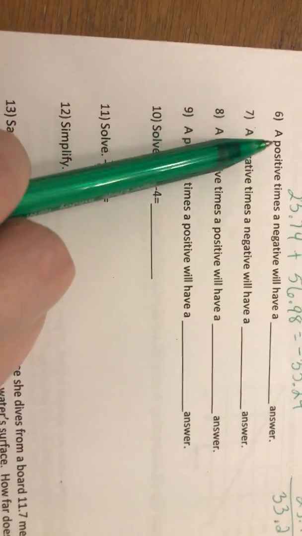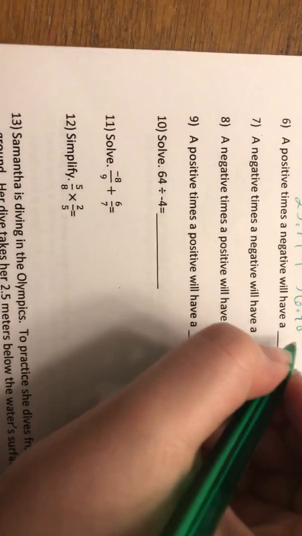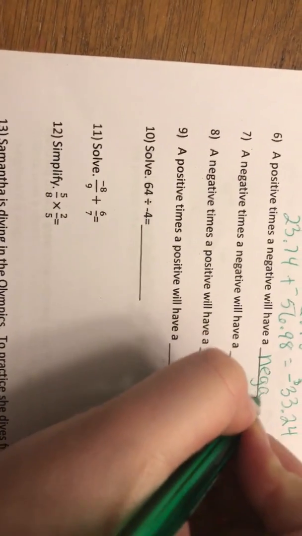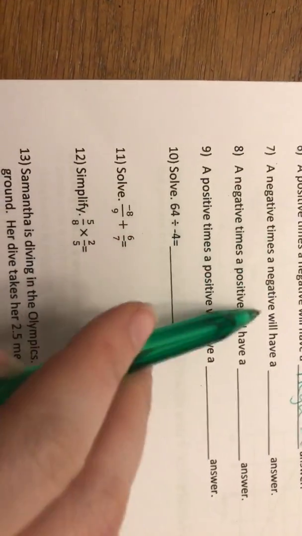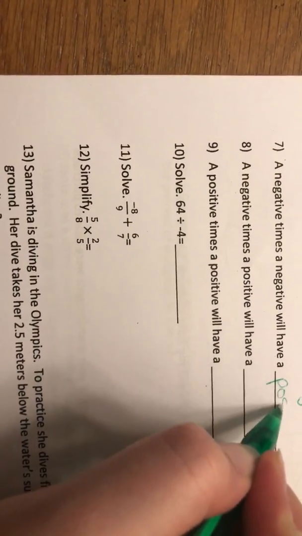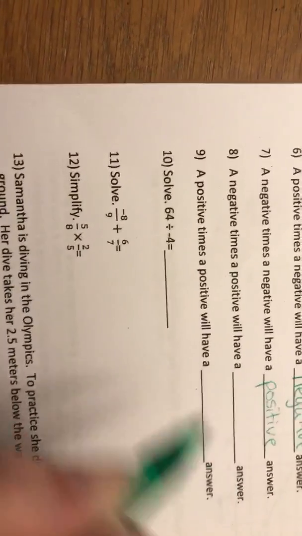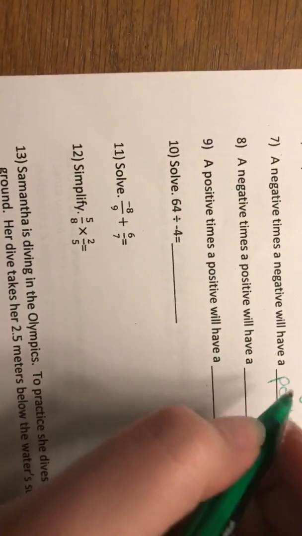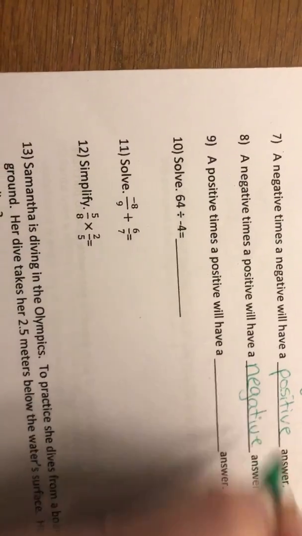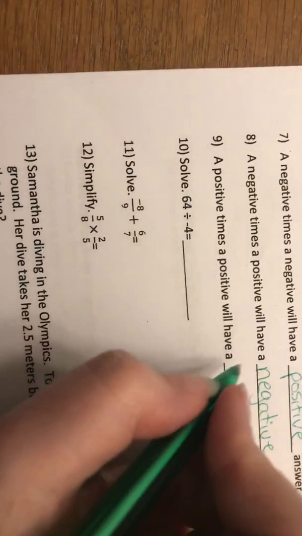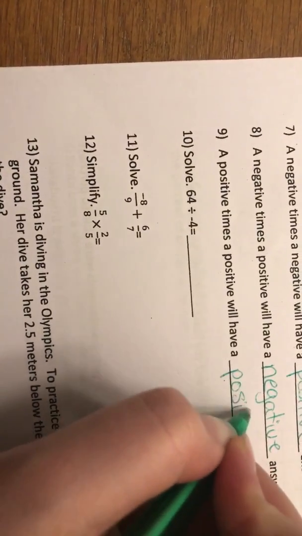Number 6 says a positive times a negative will always have a negative answer. A negative times a negative will produce a positive answer. A negative times a positive will create a negative answer. And a positive times a positive will have a positive answer.